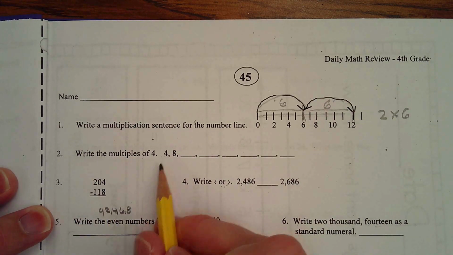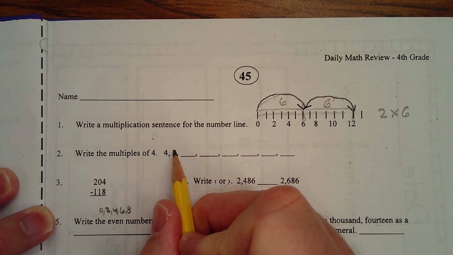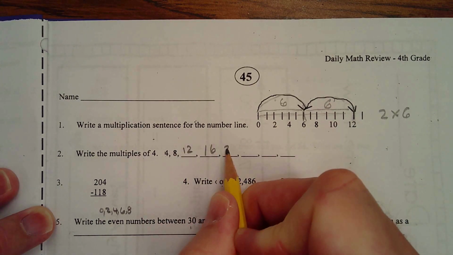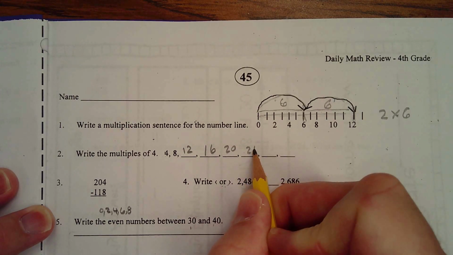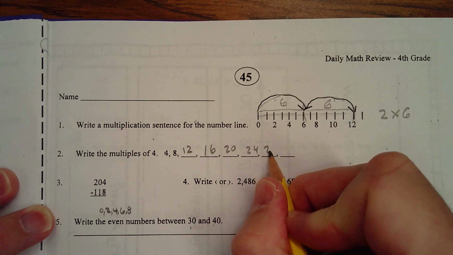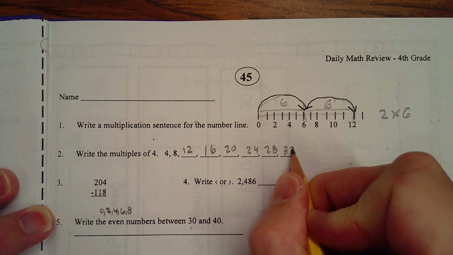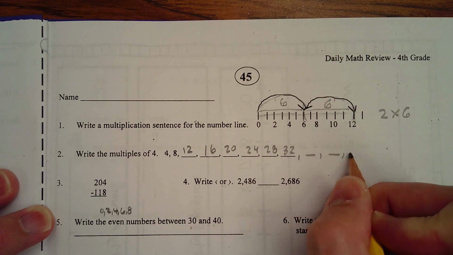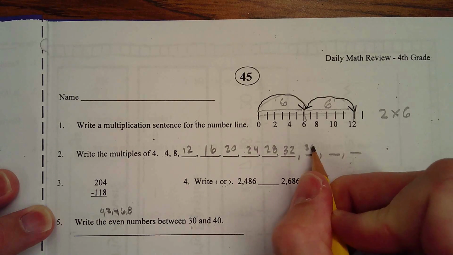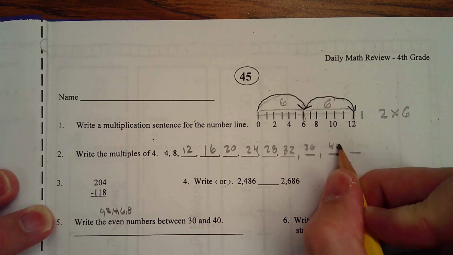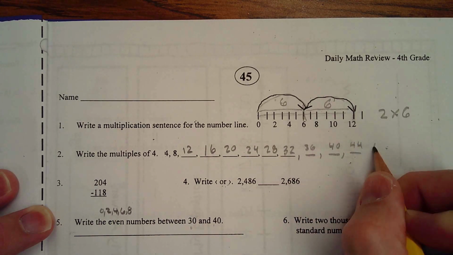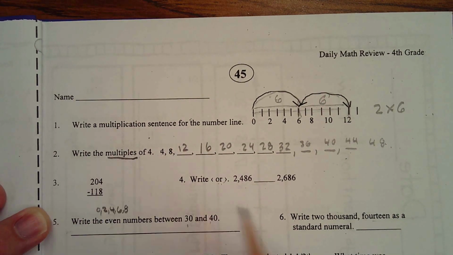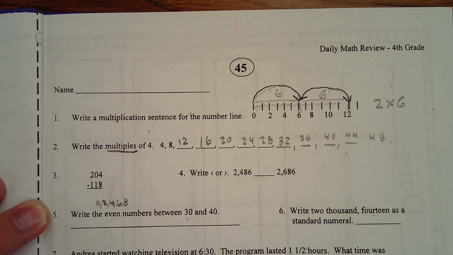Write the multiples of 4. 4, 8, 12, 16, 20, 24, 28, 32, and if you wanted to keep on going, 36, 40, 44, 48, right? You just keep on going forever. Multiples never stop. They just keep on going. You just add 4 each time.